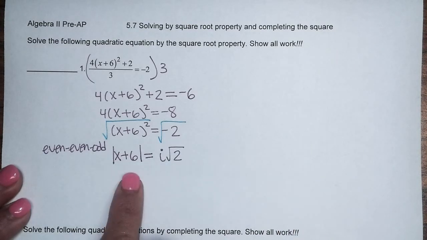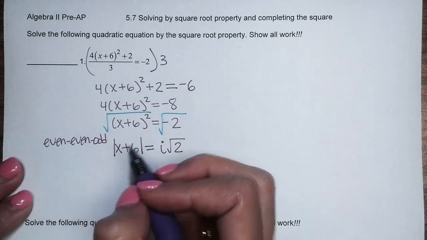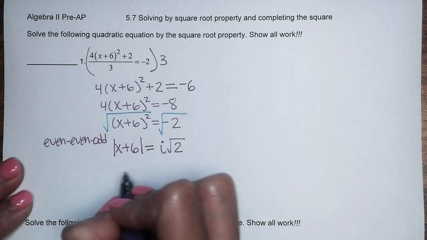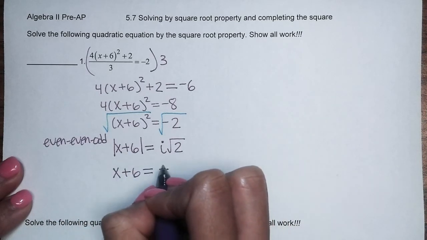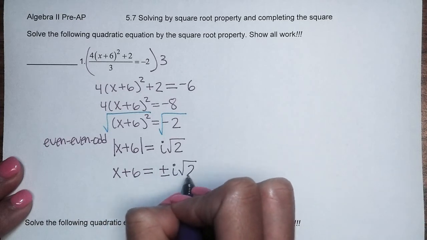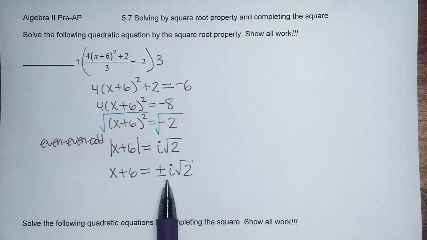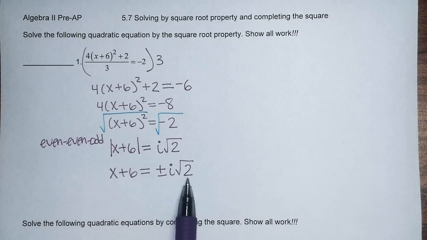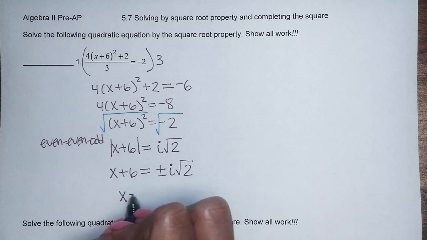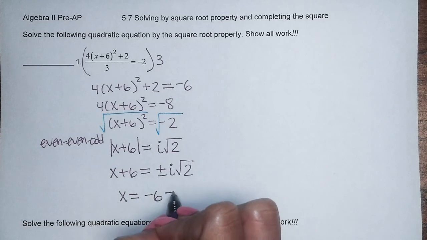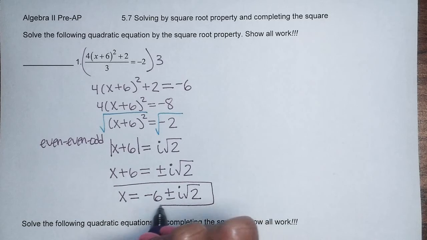And now if I want to solve for x, just like any absolute value equation, this should be broken into two cases. Or instead of breaking it into two cases, I'm just going to write x plus 6 equals plus or minus i root 2. So that's pretty much the same thing as breaking it into two cases. I'm getting rid of the absolute values by putting plus or minus i square root of 2. And for my final step, I'm going to get rid of the positive 6, so it'll be x equals negative 6 plus or minus i root 2. And that would be my solution.